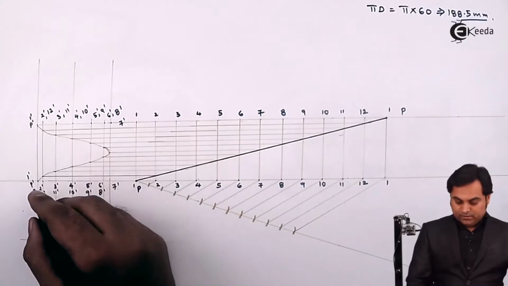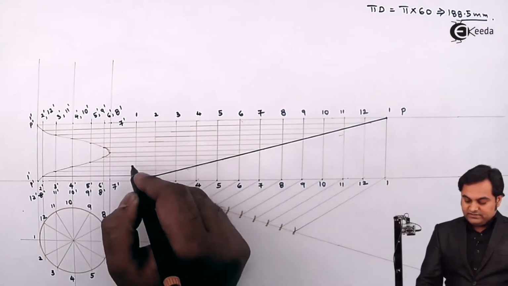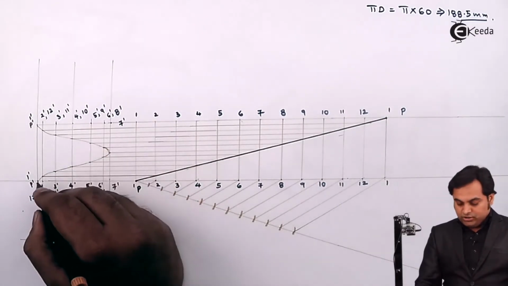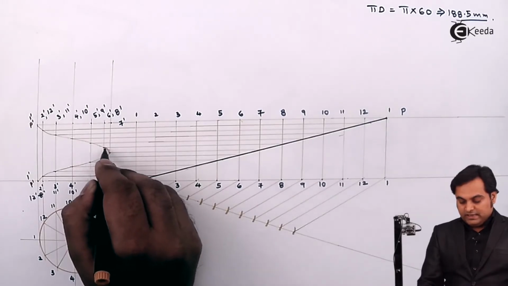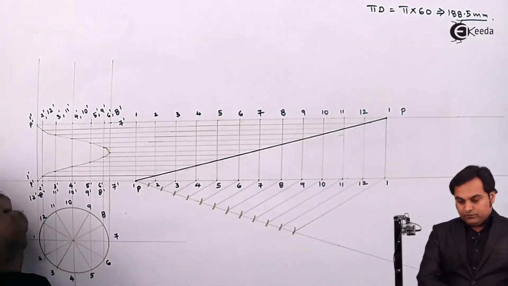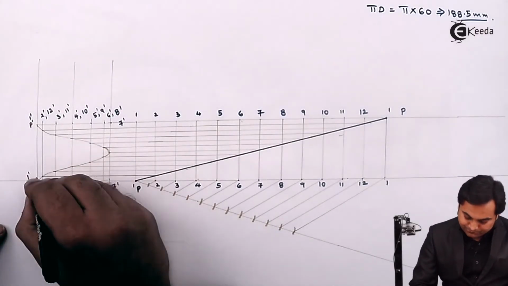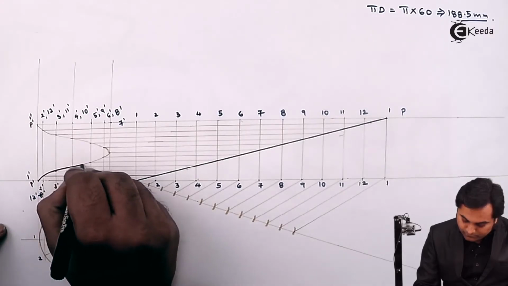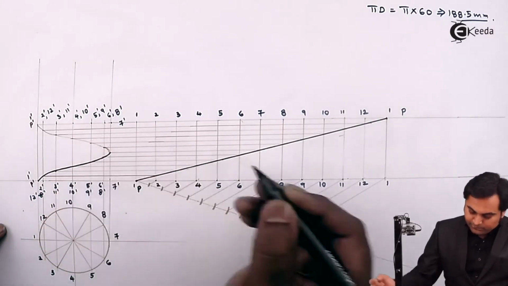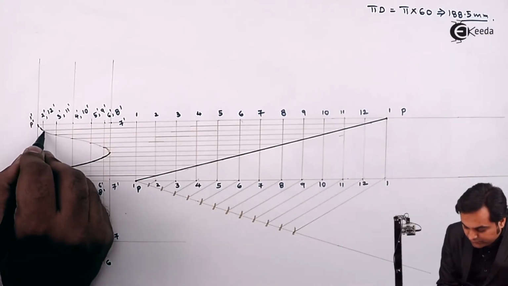So here, from this P dash up to the point 7 dash, that is exactly at the half of the pitch, this much curve will be visible, that is made dark, and the remaining should be hidden. So here I'm just joining all these points. Then the remaining part should be hidden. So drawing the hidden lines.